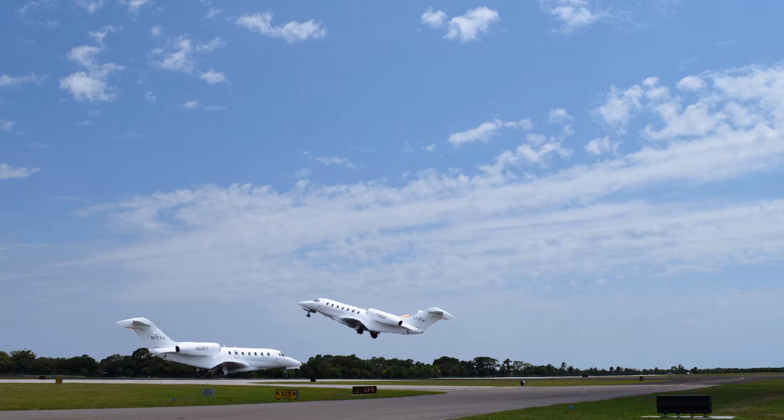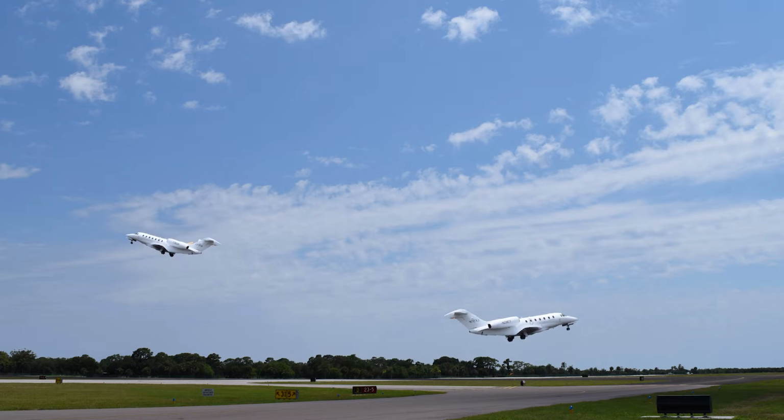So oftentimes we think of runway incursions as this right here, two aircraft taking off on crossing runways and nearly hitting at the runway intersection. But there's actually a specific definition that the FAA looks for to define what a runway incursion is.